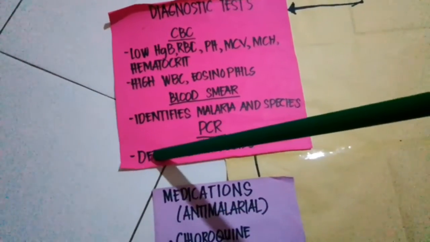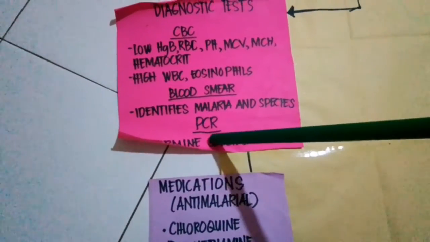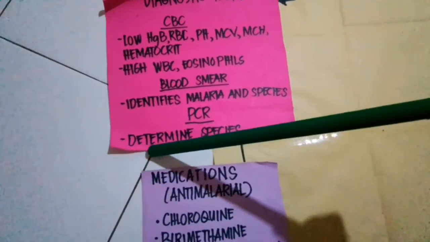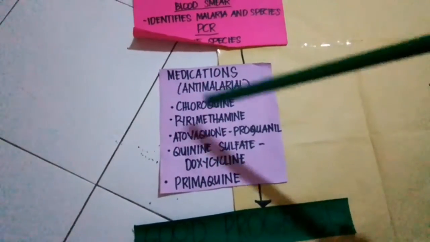Another test would be a blood smear. This identifies if it is malaria and also the species. Also the PCR test or polymerase chain reaction test determines the species of the Plasmodium. And then medications would be anti-malarial drugs.